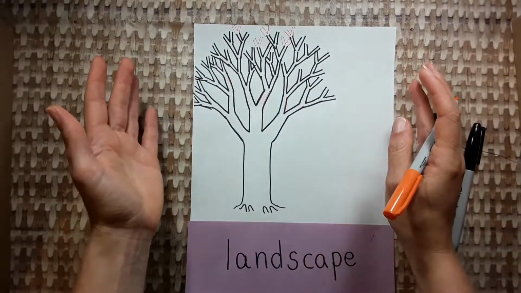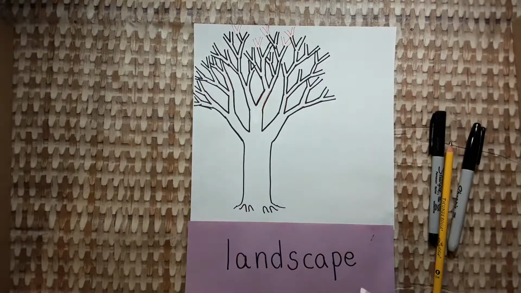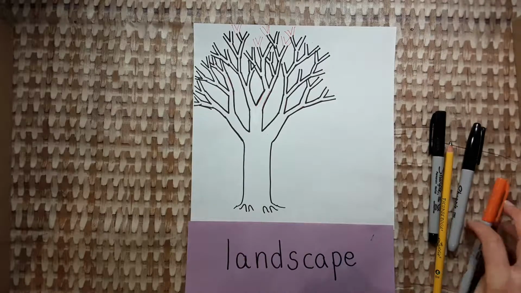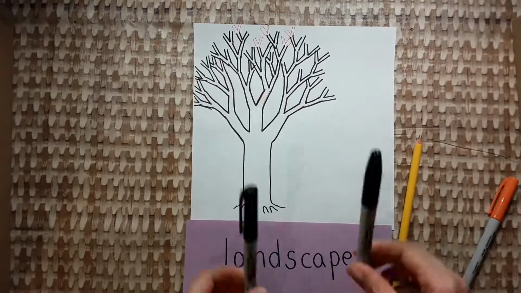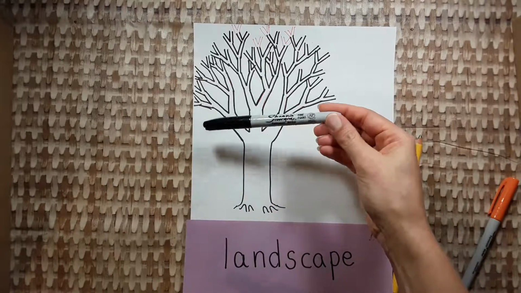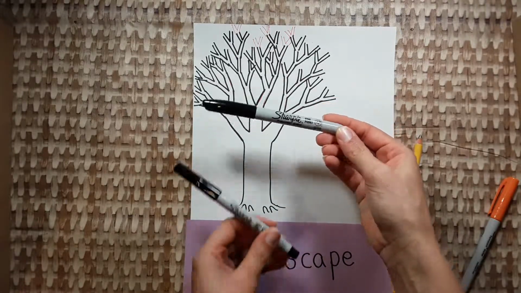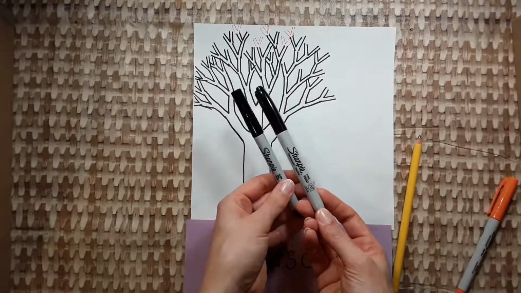When you're happy with how your tree looks and you feel like it's finished, I want you to carefully trace all of that pencil with Sharpie. Personally, I think the larger Sharpies do a better job, but you can try the pen style too.